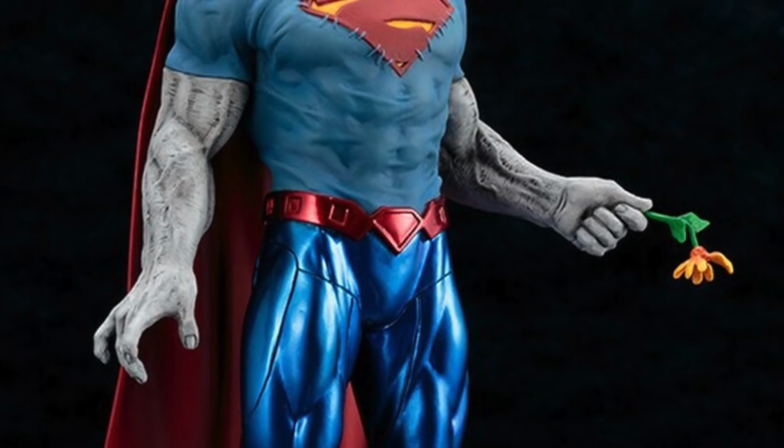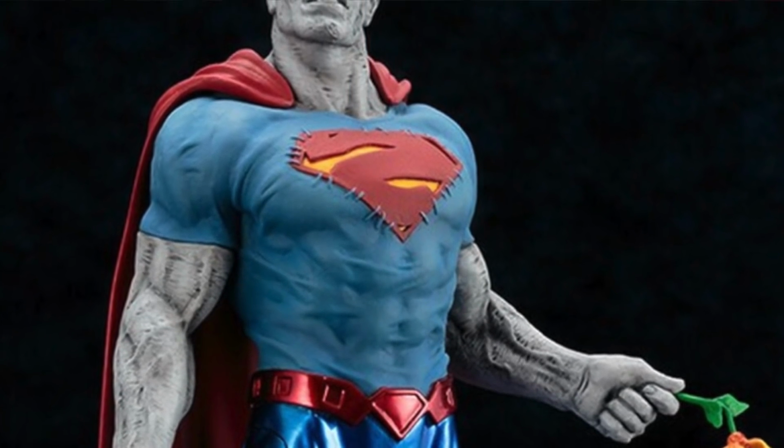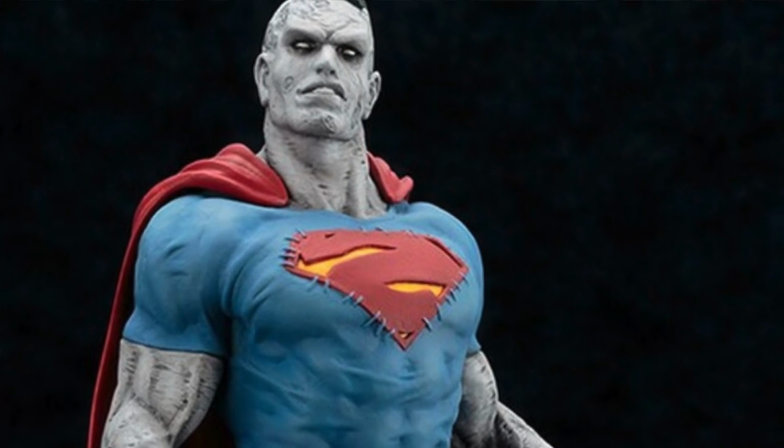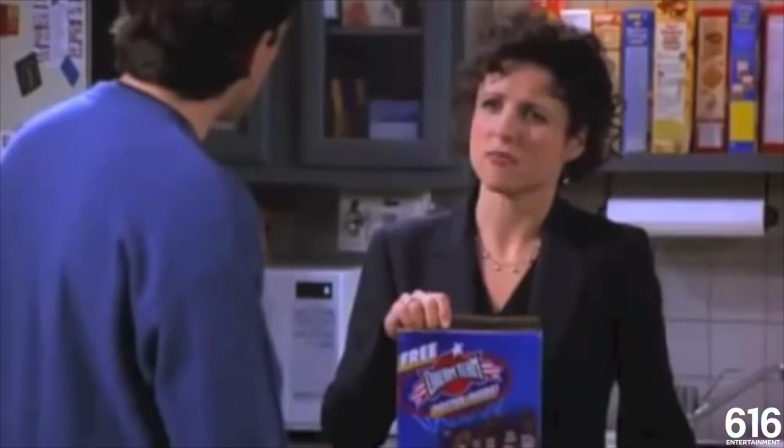Bizarro Superman. Superman's exact opposite, who lives in the backwards Bizarro world. Up is down, down is up. He says hello when he leaves, goodbye when he arrives. Shouldn't he say bad bye? Isn't that the opposite of goodbye? No, it's still goodbye.